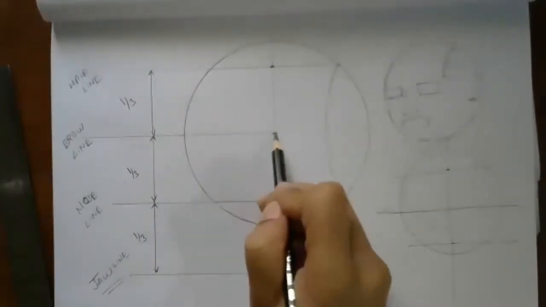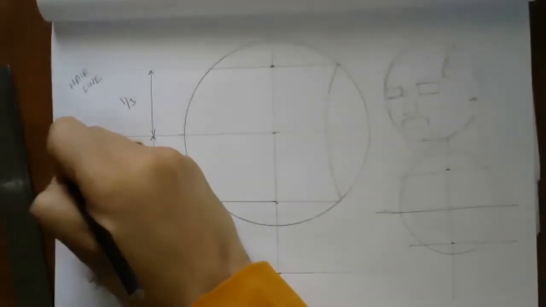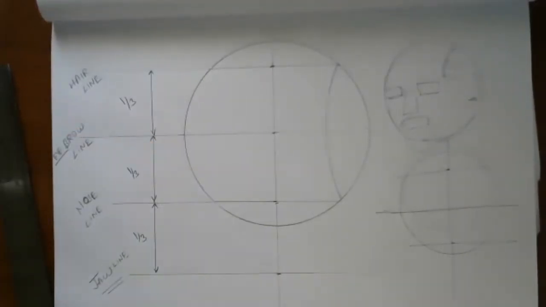This center line is the brow line, eyebrow line. You can call it eyebrow or brow. And the third one, nose line, is it? Yeah, third one is nose line.